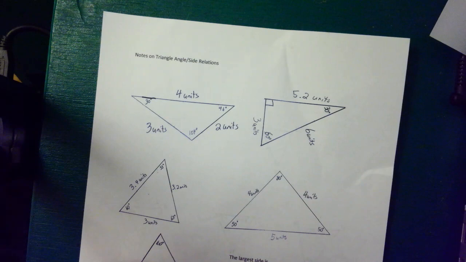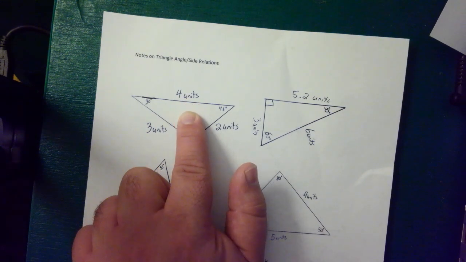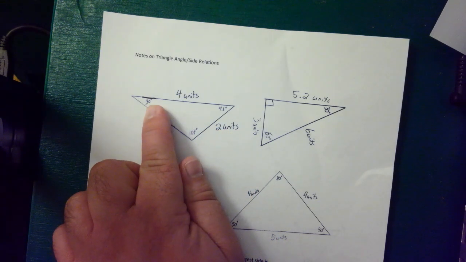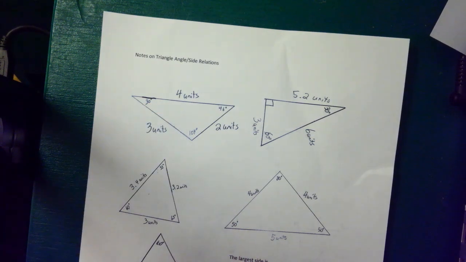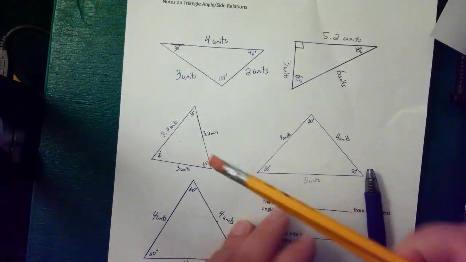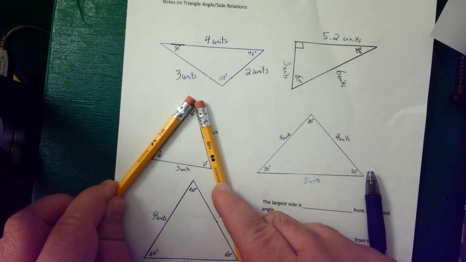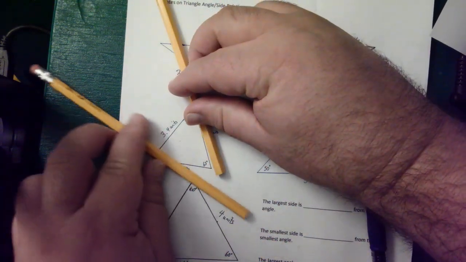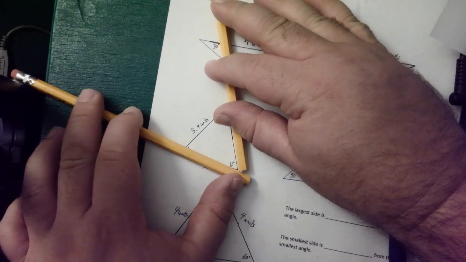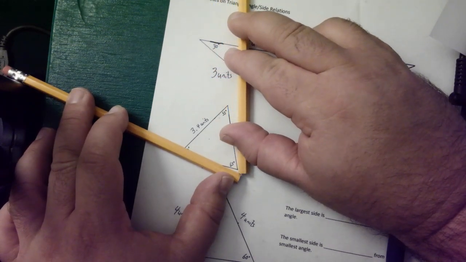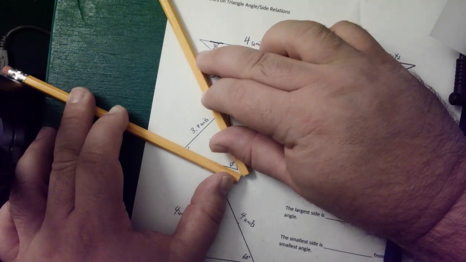And basically what I want you to see is that the largest side is always directly across from the largest angle. And the smallest side is always directly across from the smallest angle. Or if you prefer a different analogy, the smallest angle, which in this picture here would be 55, creates the smallest side, which is 3 units. And the largest angle, which in this case would be 65, creates the largest side, which in this case would be 34. If this angle was bigger, then that side would be bigger. If this angle was smaller, then the side would be smaller.